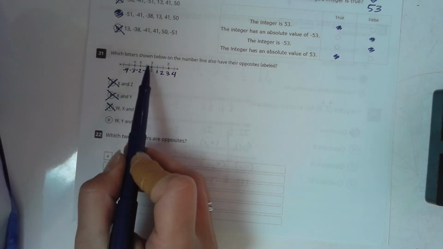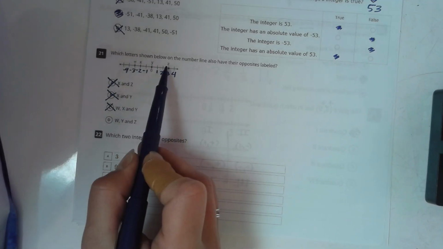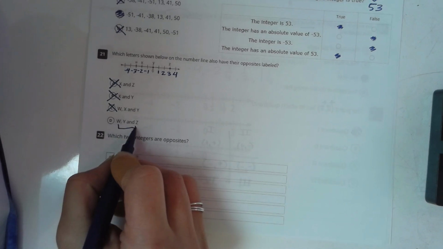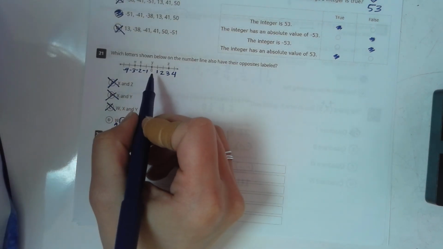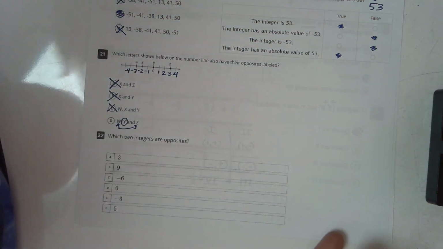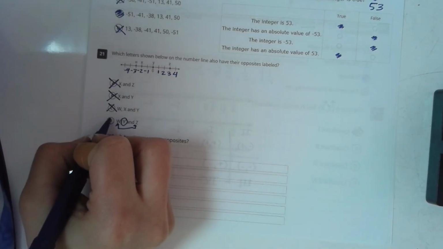W and Y aren't opposites. W and Z, -3 and +3. So W and Z are opposites. But then I have Y, and Y is at 0. So if I think about what is the opposite of 0, it's 0. So technically, 0 has its opposite labeled. So the answer is letter D.